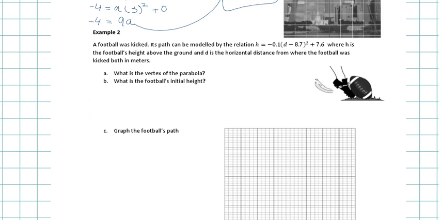both in meters. Okay? So in this case, I don't see X and Y, I see H and D, but does that change anything? No, right? They still have the same meaning. H is your Y. Instead of calling it Y, I'm going to call it the height of the ball. That's the only thing. And D is replacing the X, and that's the distance from the kicker. It's how far away from the kicker. So it's still the same thing, I'm just calling them different letters. Are we okay with that?